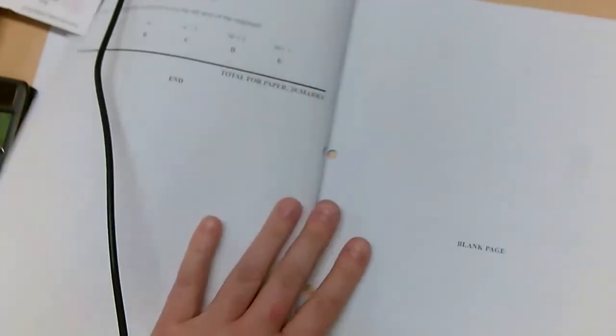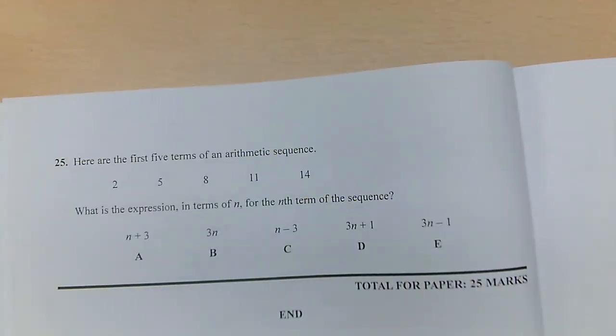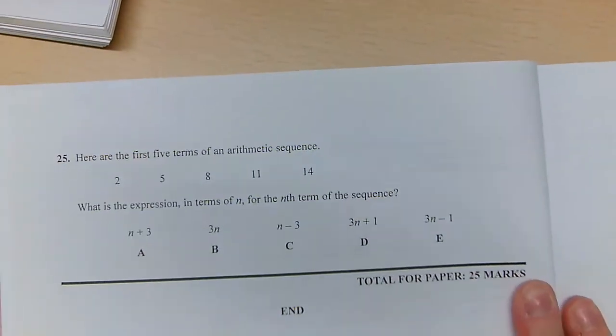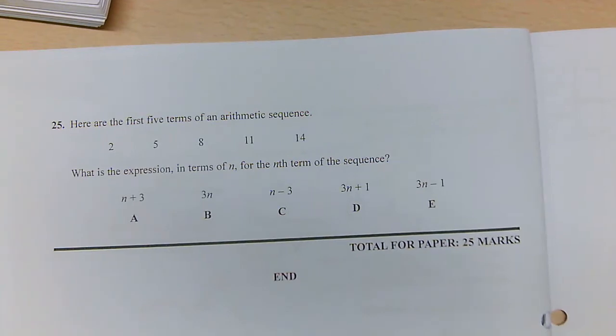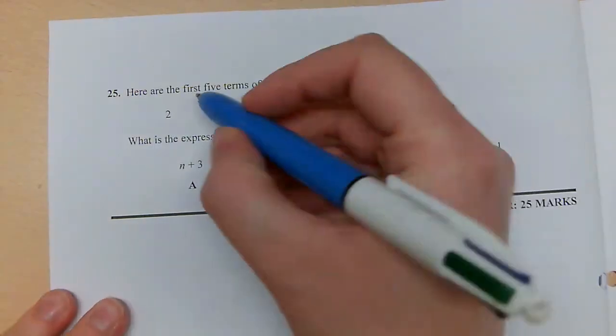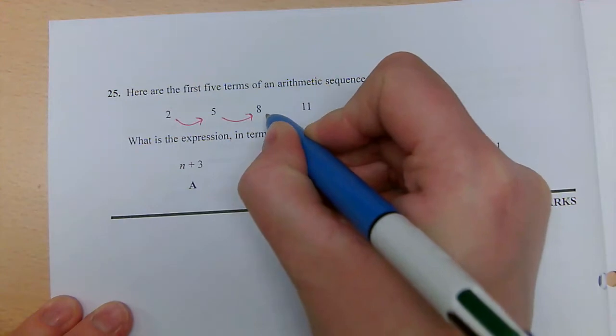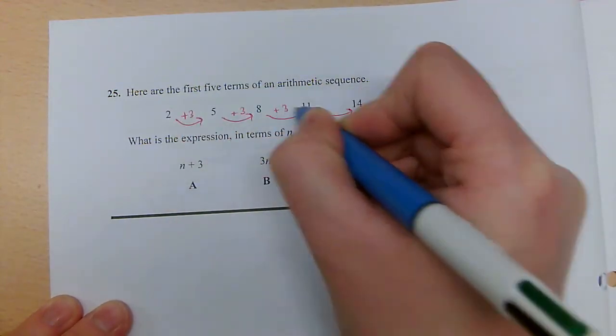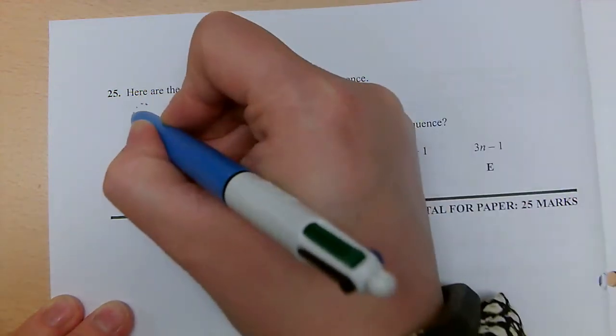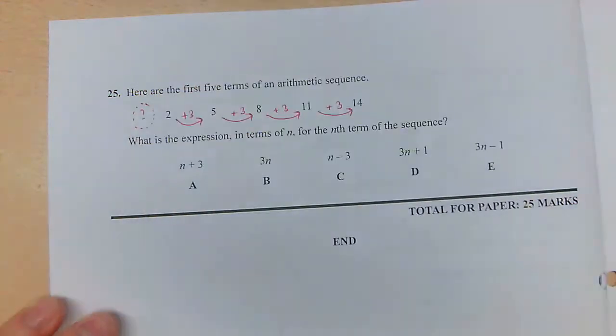Final question on the multiple choice, question 25. Here are the first 5 terms of an arithmetic sequence. What is the expression in terms of n for the nth term of the sequence? So I need to know 2 things for this. I need to know what is the difference between my terms of the sequence, and I can see that I'm adding 3 every time. And I want to know that if there was a number here at the very beginning, what would that number be?